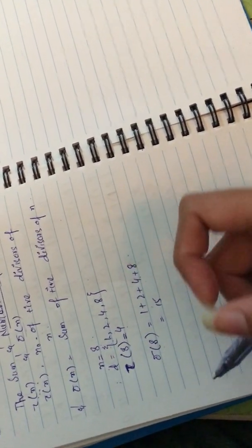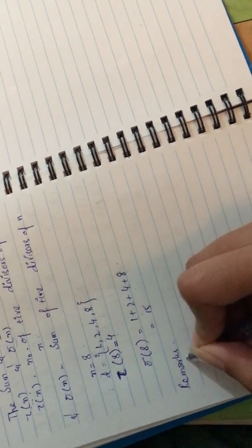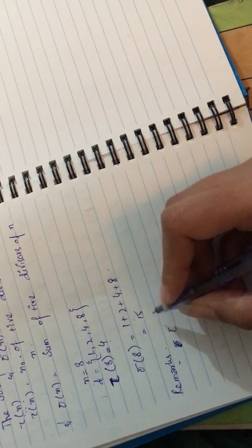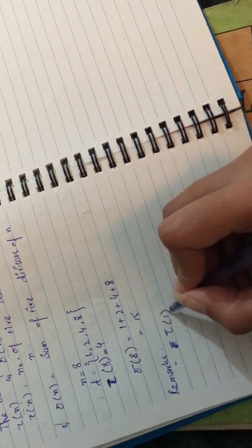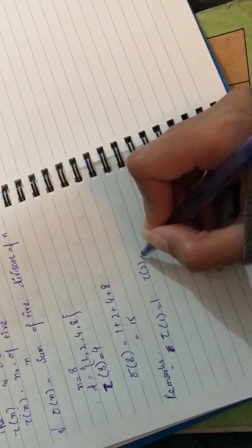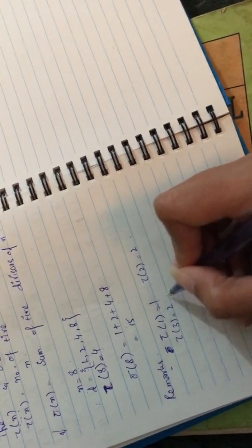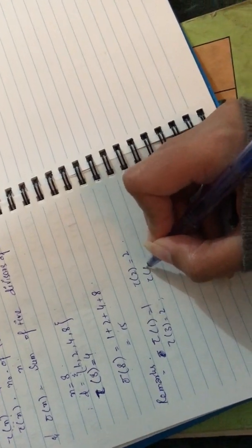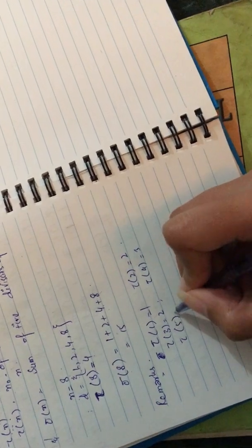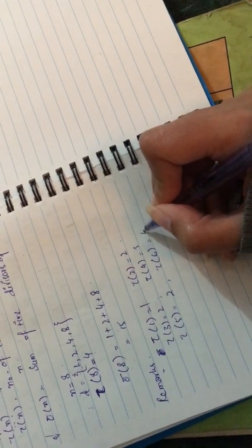So here is some remark here, and that is, tau of 1 is 1, tau of 2 is 2 and tau of 3 is 2 and tau of 4 is 3 and tau of 5 is 2 and tau of 6 is 4.